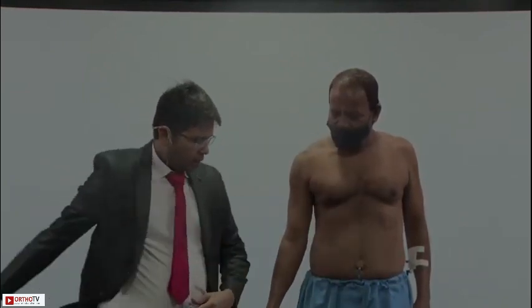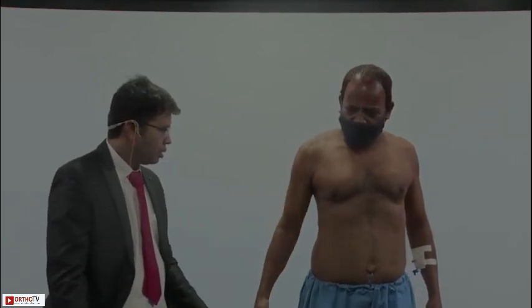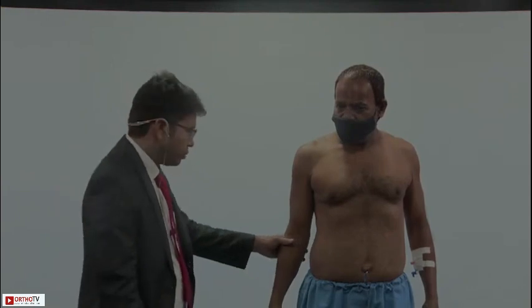Lift it forward, take it backward. Forward flexion and maximum. Take it back. And the flexion and extension. So abduction, adduction, internal rotation, external rotation, flexion and extension. Now I do the passive range of motion.